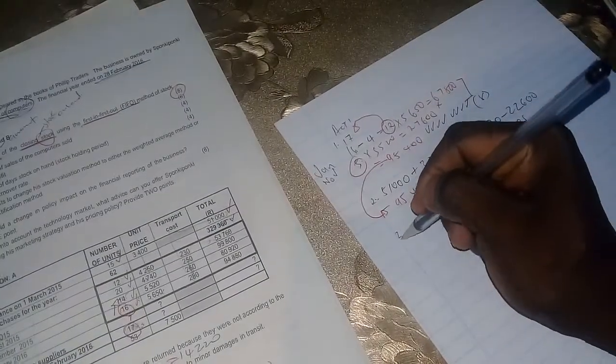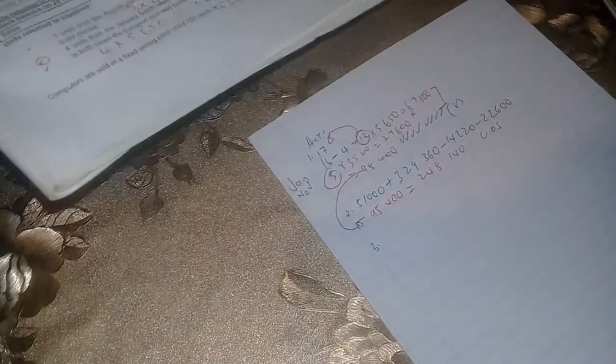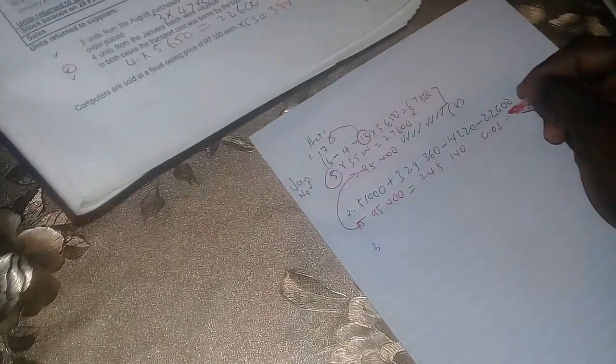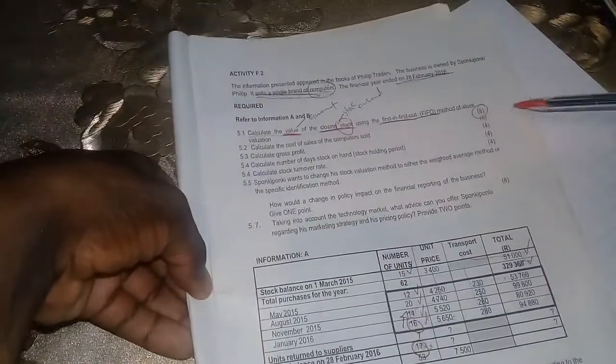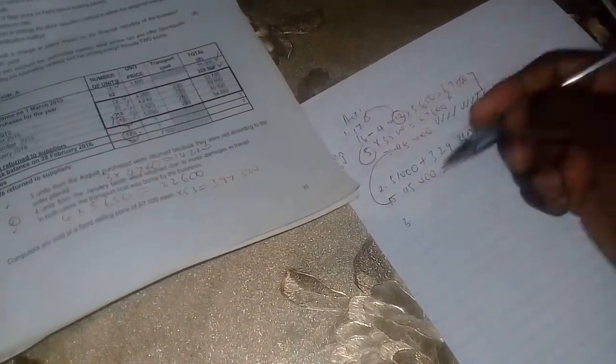We are going to number 3. All right, I hope you are following this. For getting this, you will be given 3, 4, 5, 6. This is the 6 marks that has been allocated for you, and anyone has a chance of getting these marks. Thank you. We are moving to number 3.